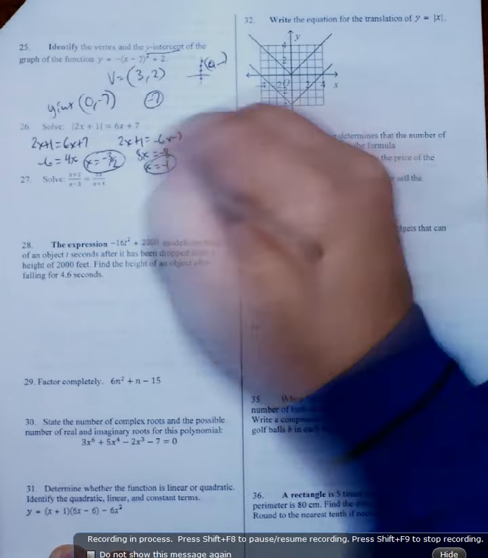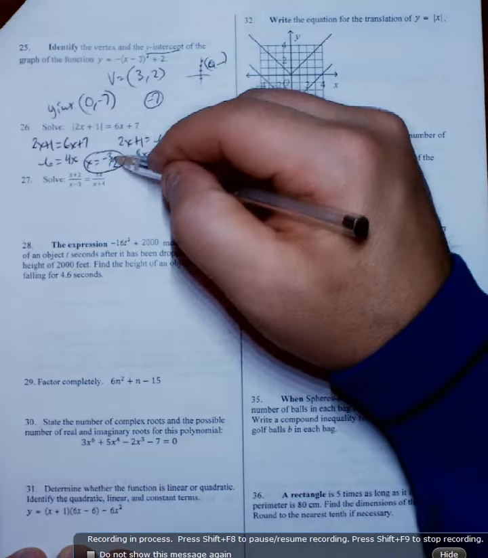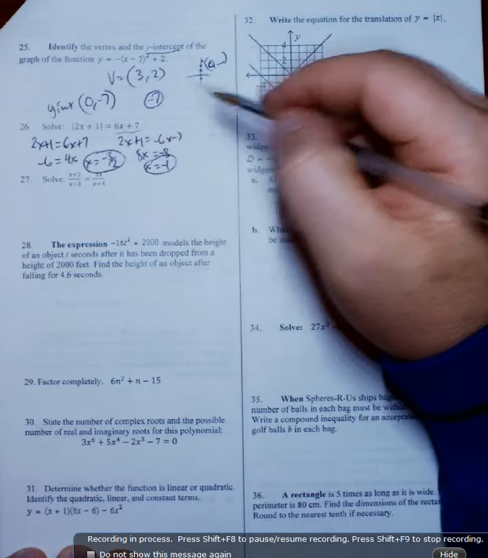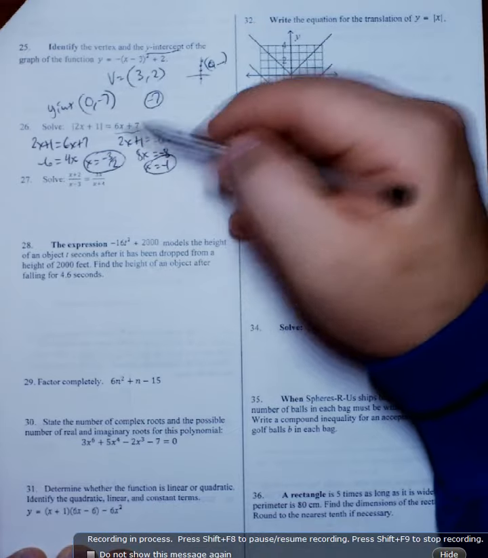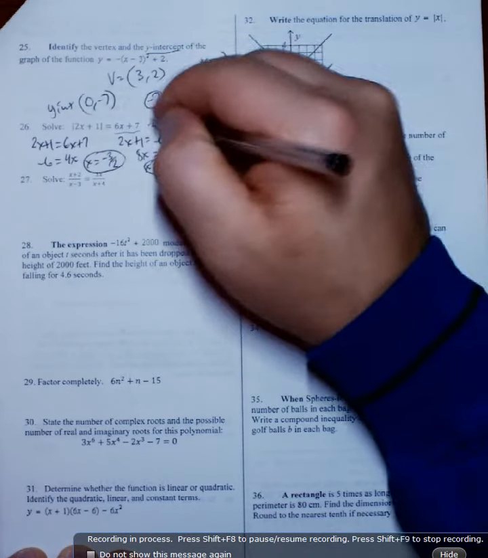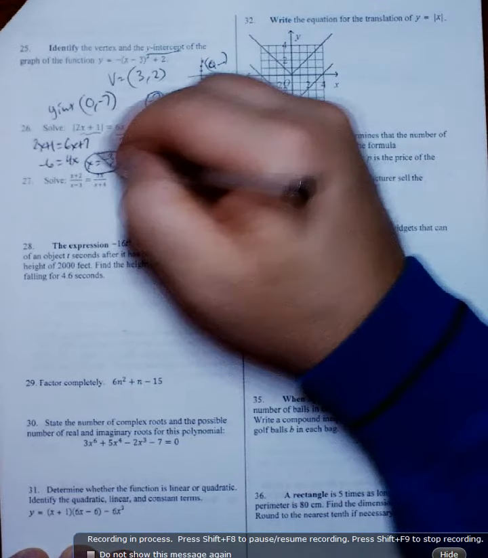So it looks like they both work at first. But if I were to try to plug this one in, I'm just going to plug it into the right-hand side of the equation. If I were to take 6 times negative 3 halves, that's negative 9. And negative 9 plus 7 is negative 2. Well, it's impossible to have an absolute value equal to a negative number. This is going to be an extraneous solution.